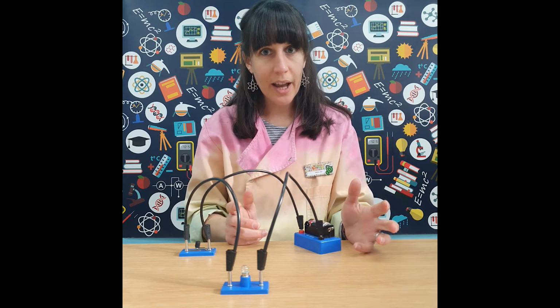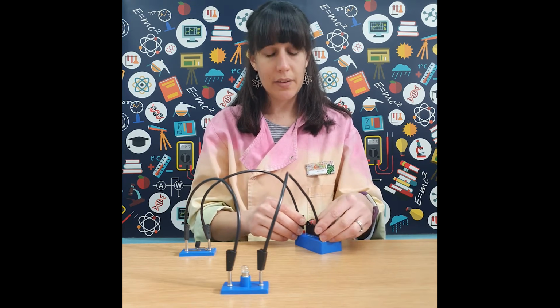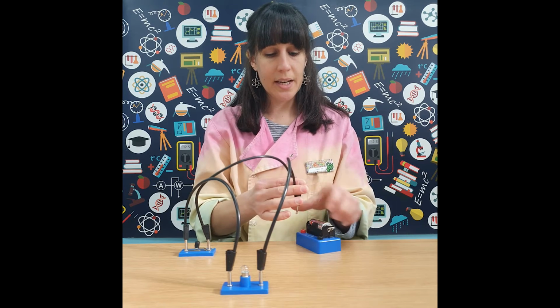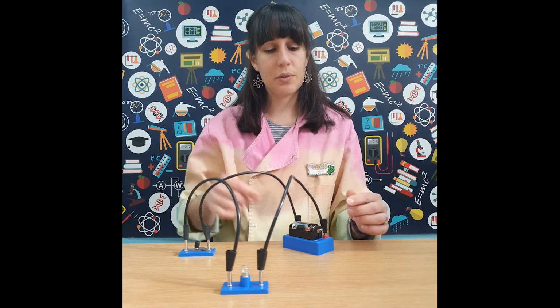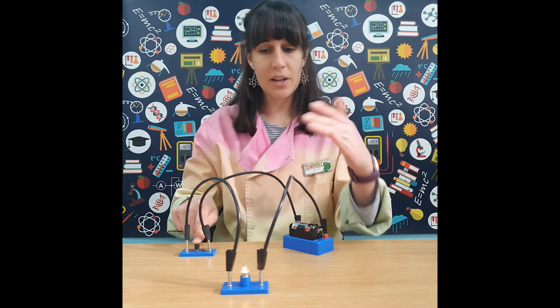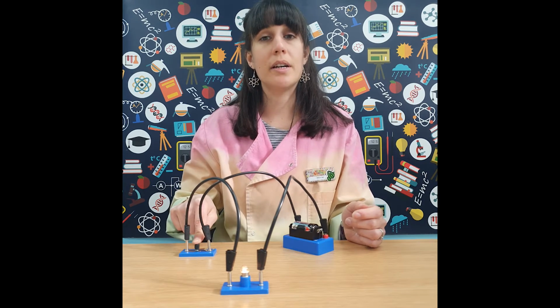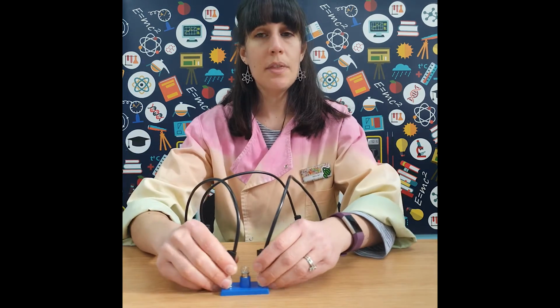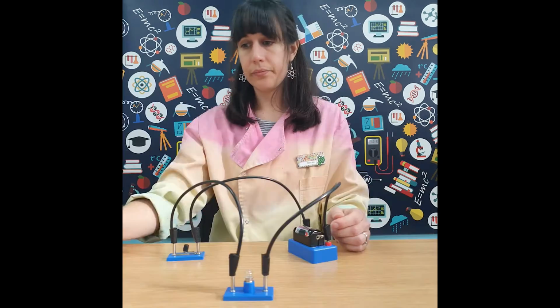Now, what do you think might happen if we were to turn the battery round? Let's have a look. We're going to disconnect it, spin the battery round, and now our flow of electrons is going to go in the other direction. In this case, with a light bulb, nothing is affected. It will still light up. But some things in our homes are affected by the flow of electrons.